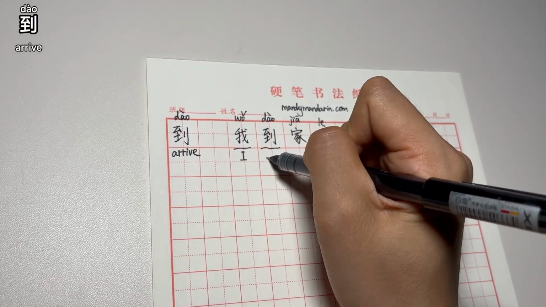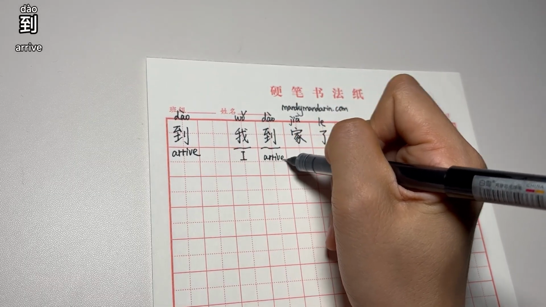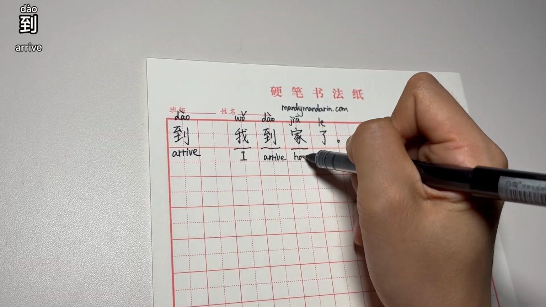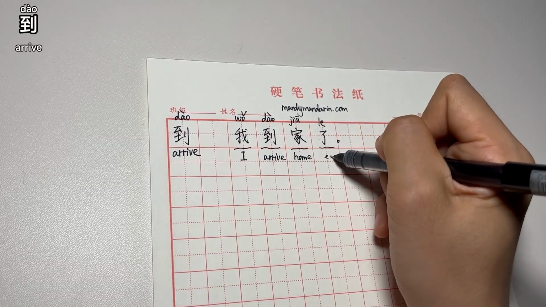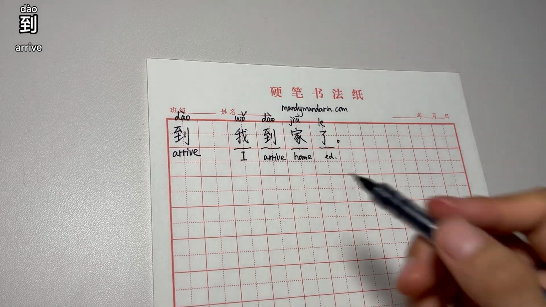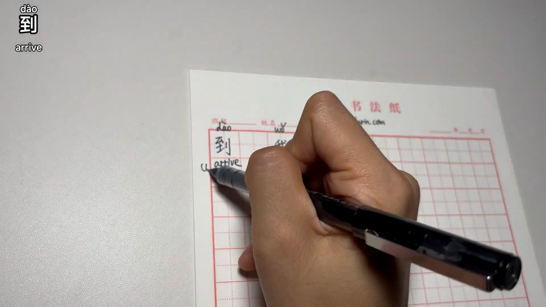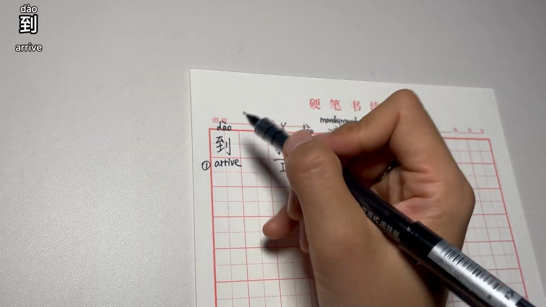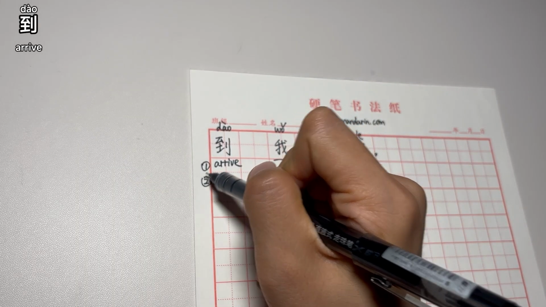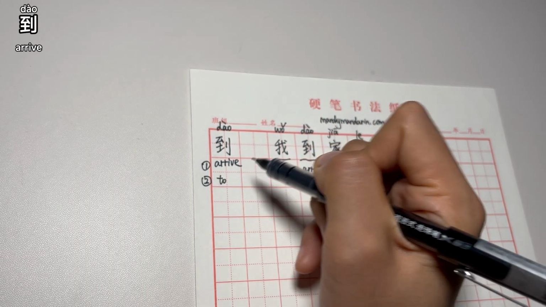I arrive home. So this is the very first meaning of 到: arrive.